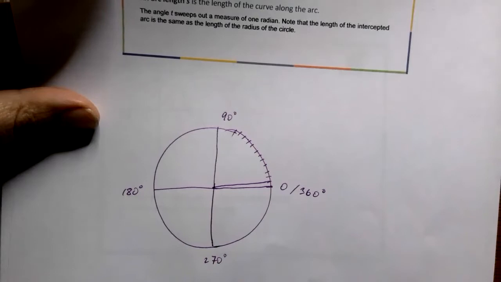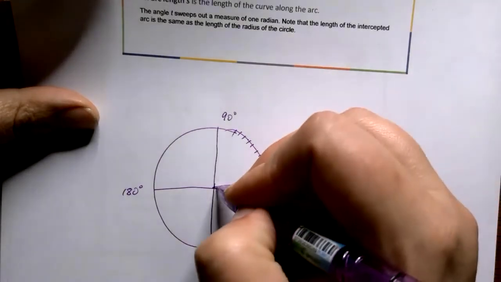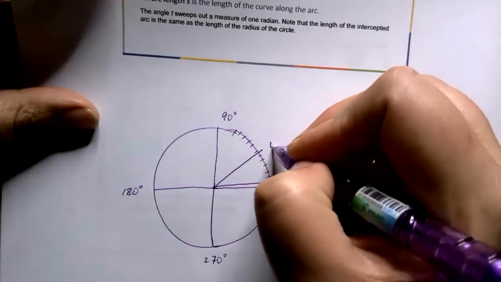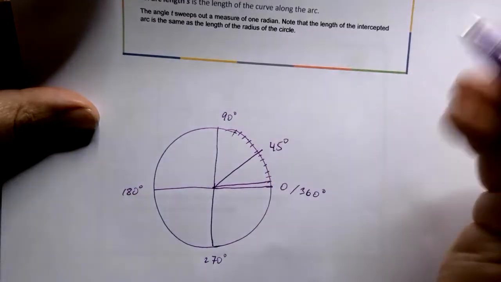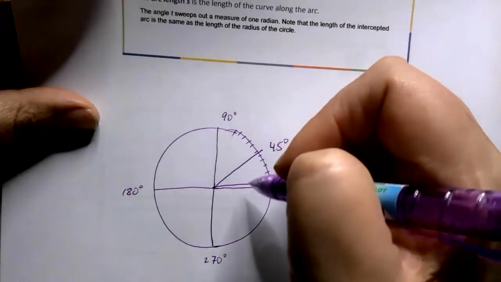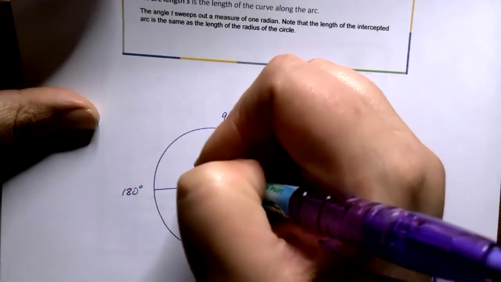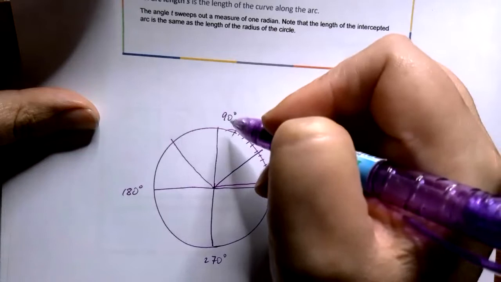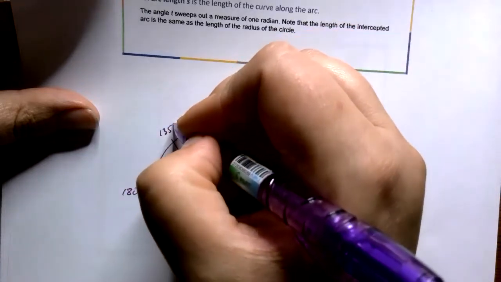And of course, there are other very important angles that we're going to be talking about in this class. One of them is 1/8 of a circle, which is 45 degrees, and then 3/8 is 90 plus 45, that would be 135 degrees.